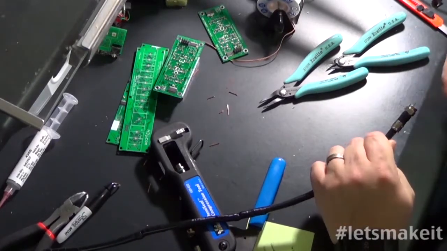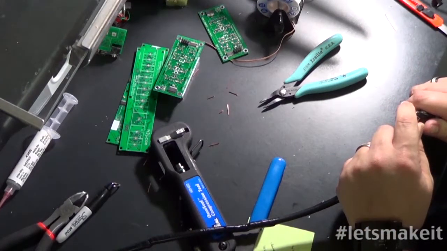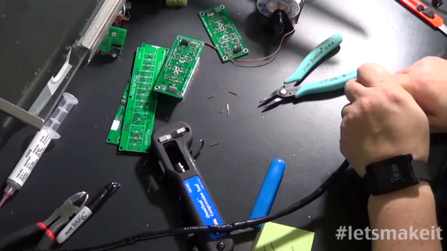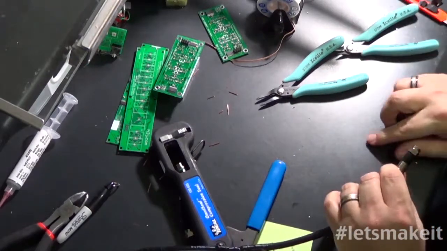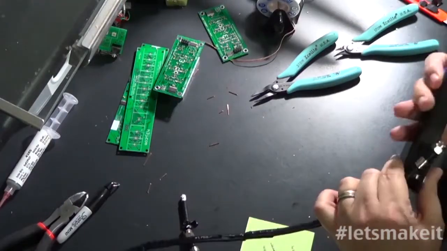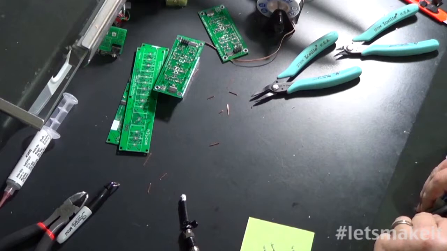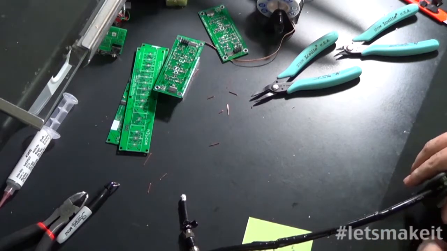And I think that's all I'm going to get out of it. So let's go ahead and clean the end up a little bit. Okay. And this is a compression fitting. Hopefully I got the right tool for this fitting. We will find out in a moment. It looks like it's close, at least.